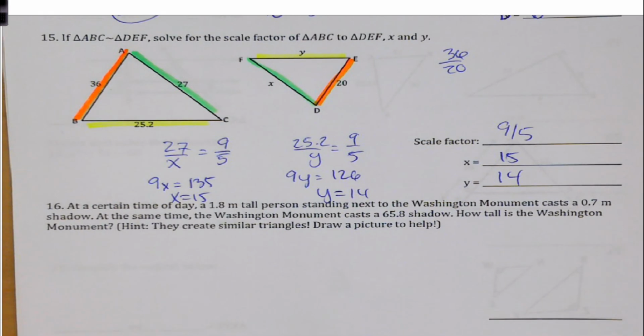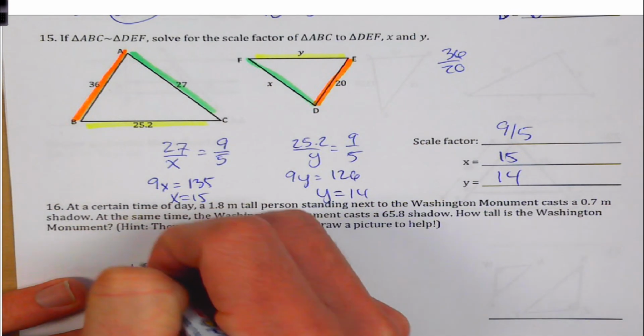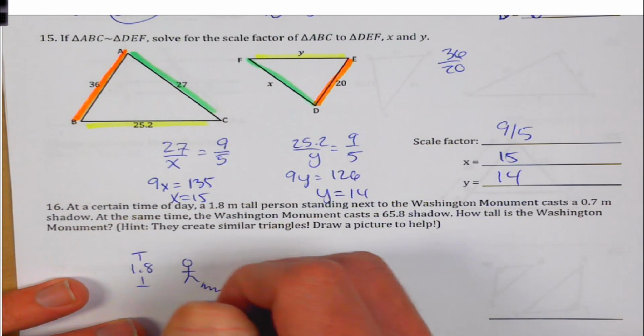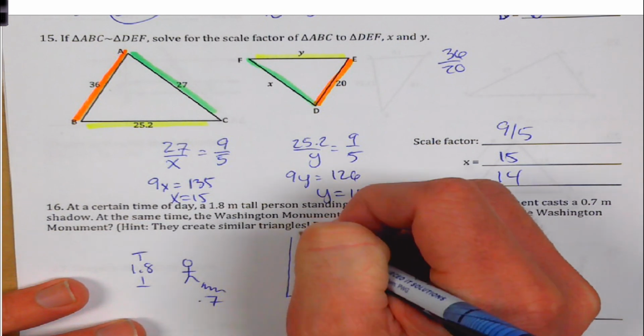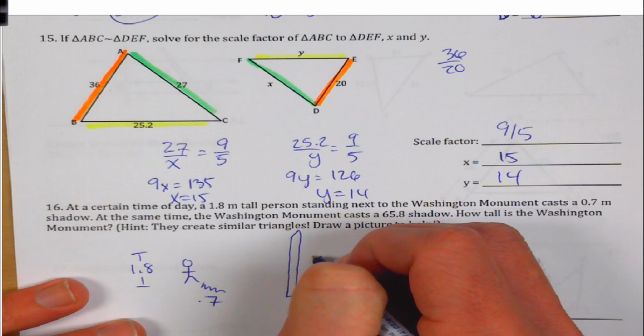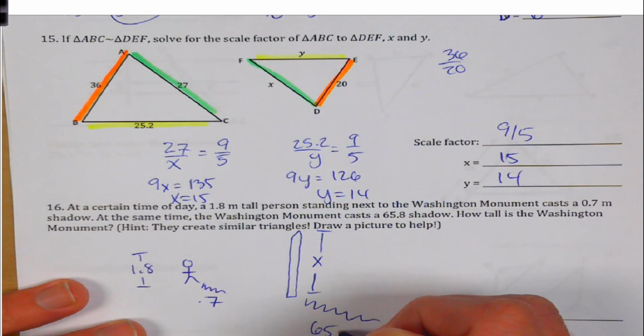Okay, this next one's not that challenging. Basically, there's a guy and a Washington Monument, and they have heights and shadows. The guy is 1.8 meters tall, and he's got a shadow that's 0.7. The Washington Monument is very tall, which we don't know, so we'll call that x. We don't know its height, but we do know its shadow is 65.8.